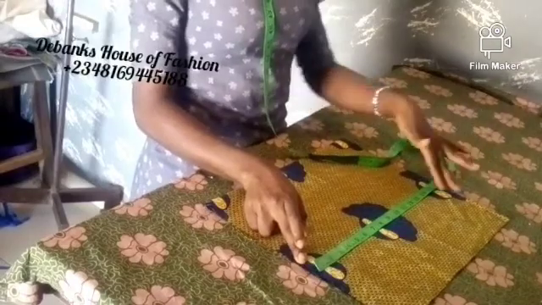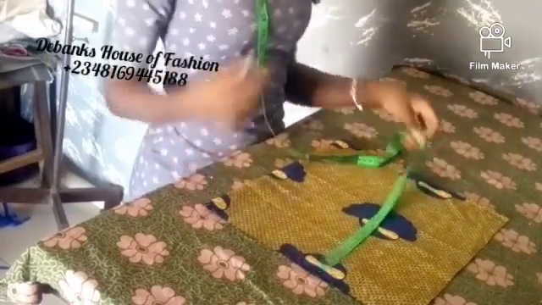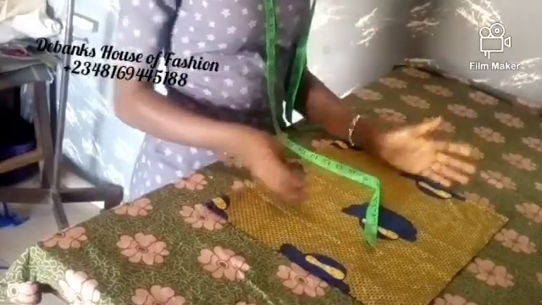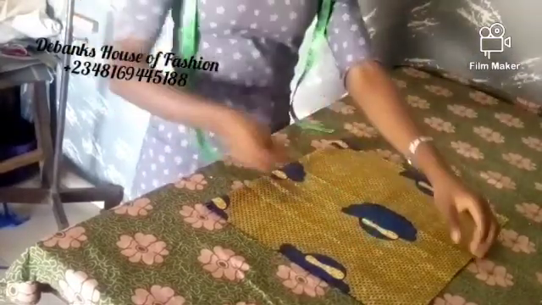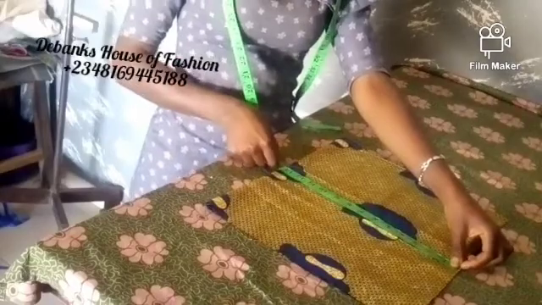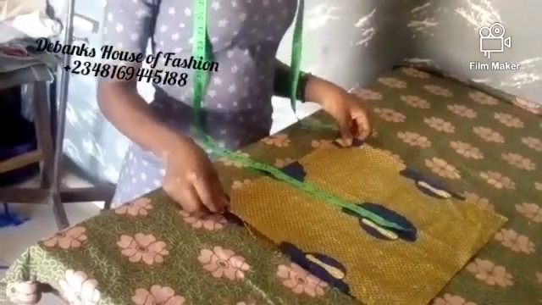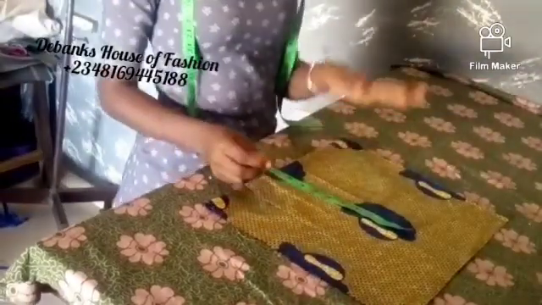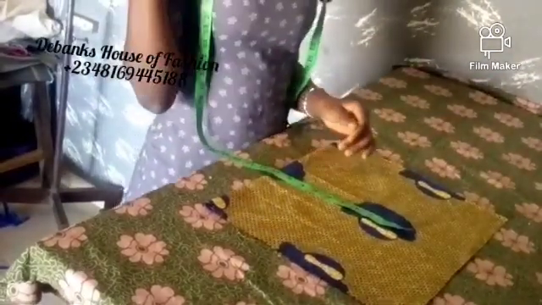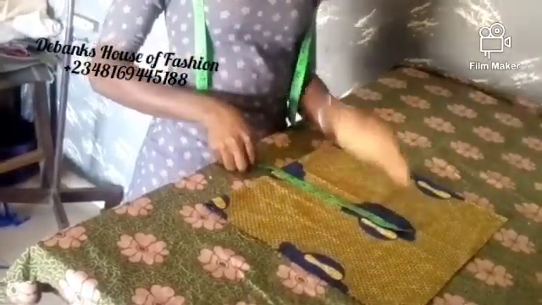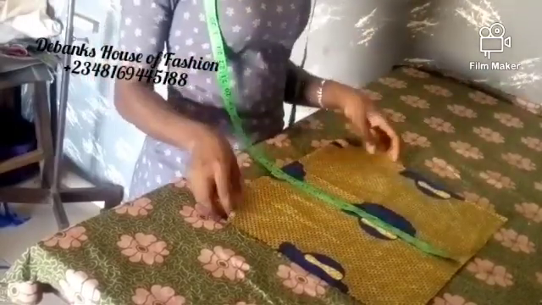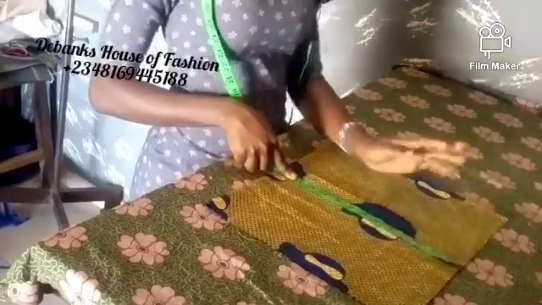I still want to use it to make a gown, so for the down part, that is why I have 16 now. And for the width, the bust measurement I'm using is 33. So 33 divided by 4, I have 8.25. To that 8.25, I've added 5 inches to get the width.